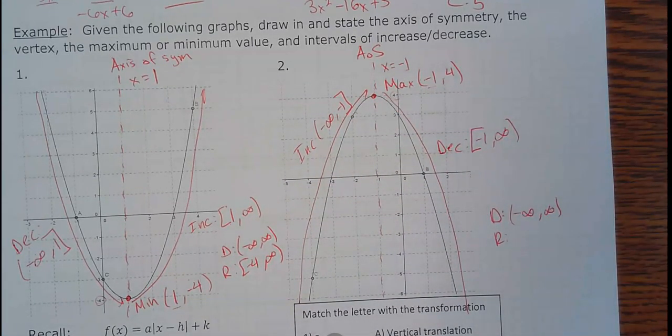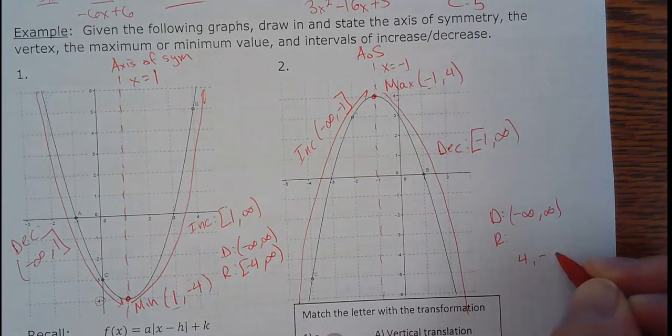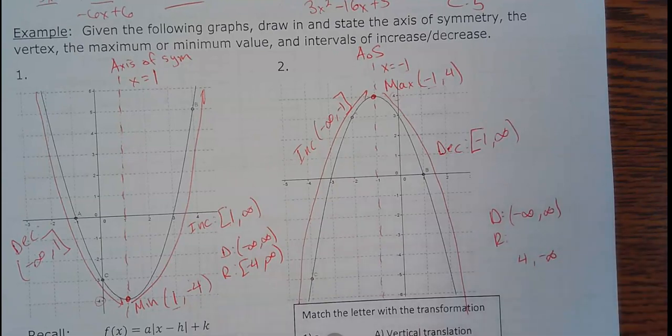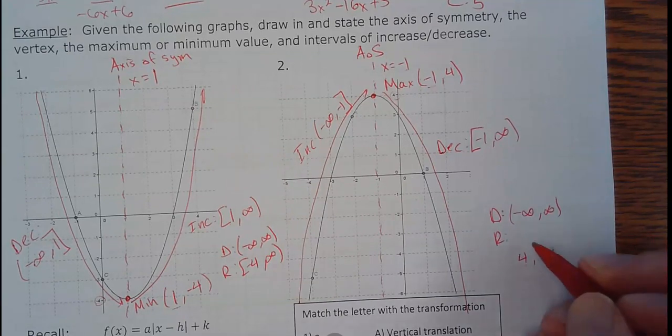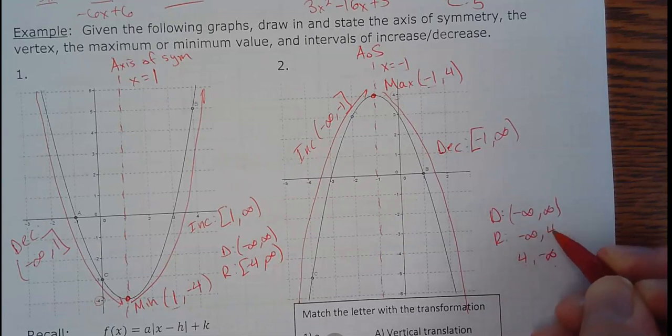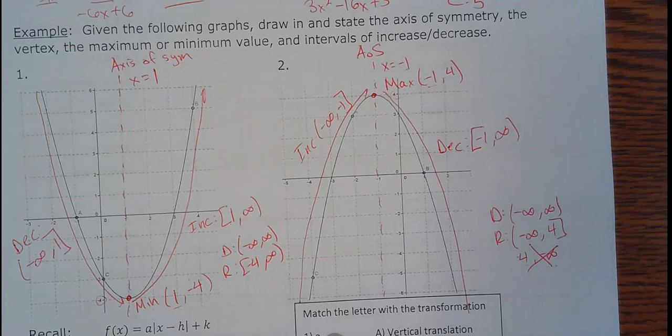We always want to go least to greatest. I know some students do this. They say from 4 to -infinity. But that's not possible, because we have to go least to greatest. 4 is not less than -infinity. -infinity is the smallest number you can possibly come up with. So we need to go from -infinity to 4. Okay, so that's our answer.